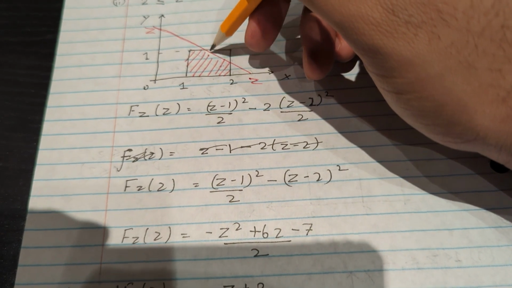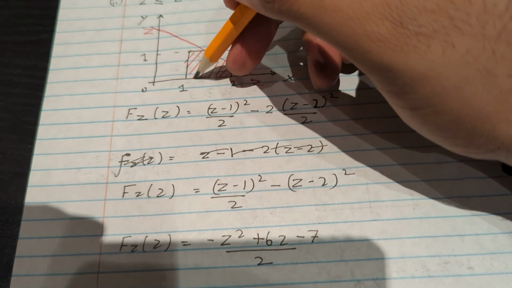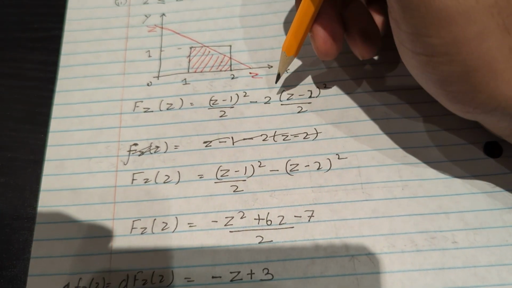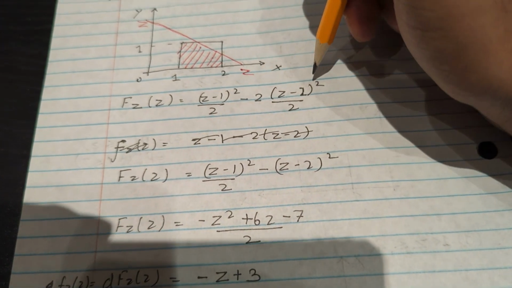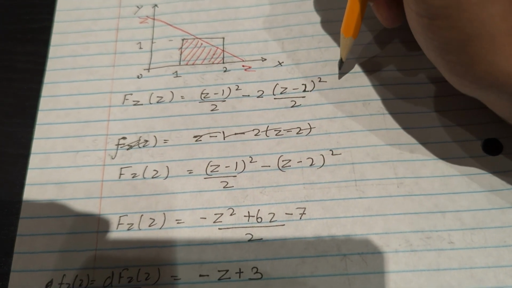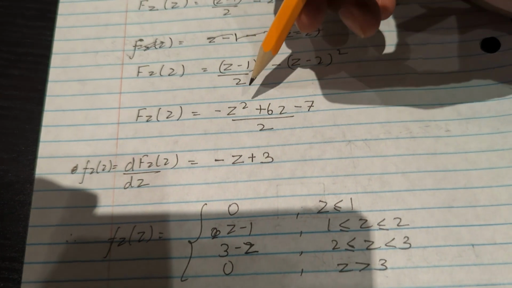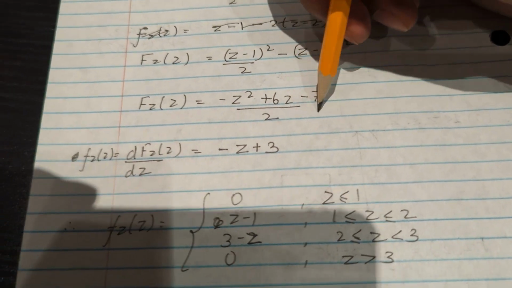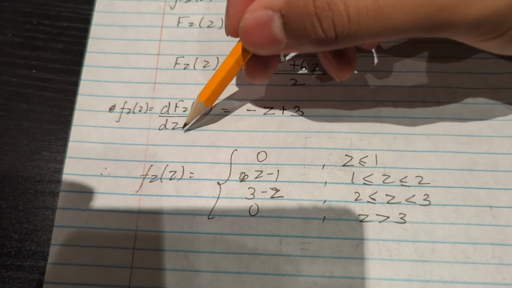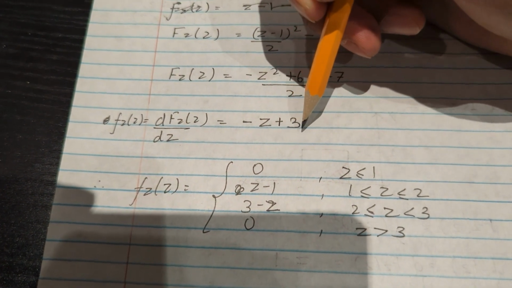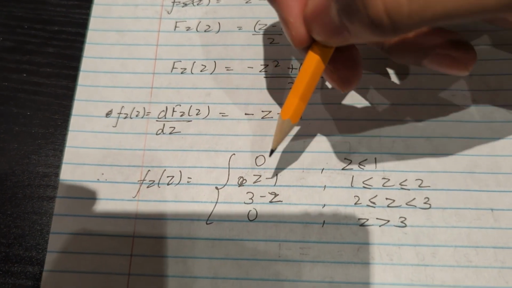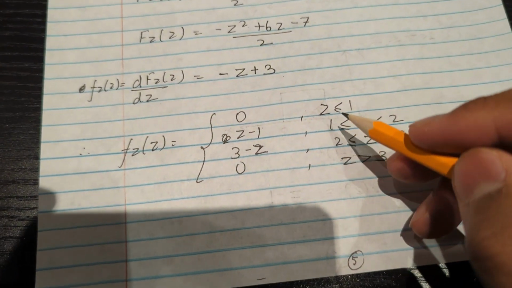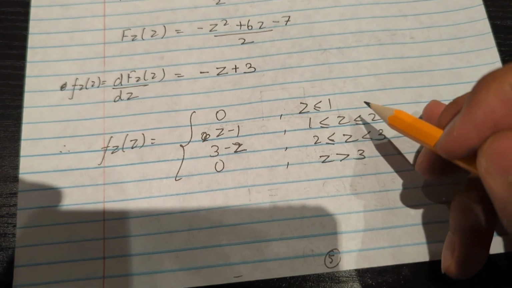The area of this quadrilateral can be defined as (z minus 1) squared minus 2 times (z minus 2) squared, all divided by 2. Expanding it, it becomes minus z squared plus 6z minus 7, divided by 2. Taking the derivative, this becomes minus z plus 3. So it gives the same result as we obtained from the convolution method. Thank you.